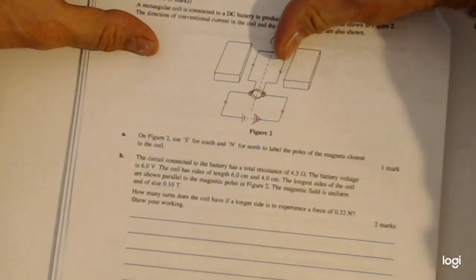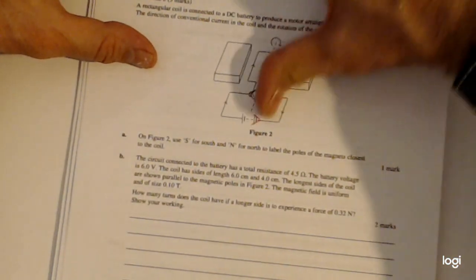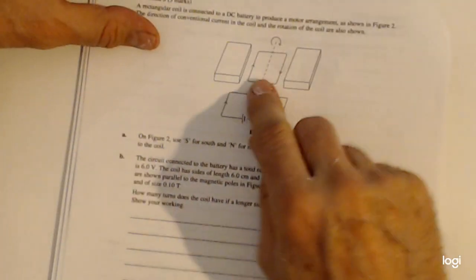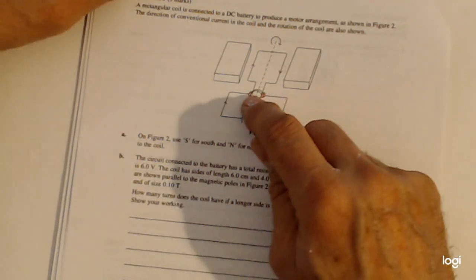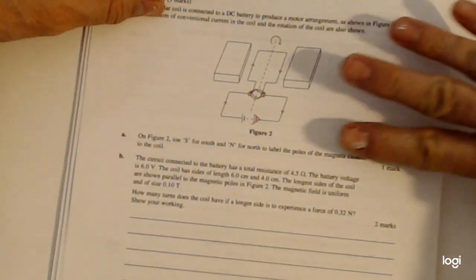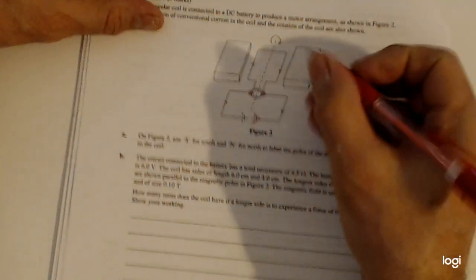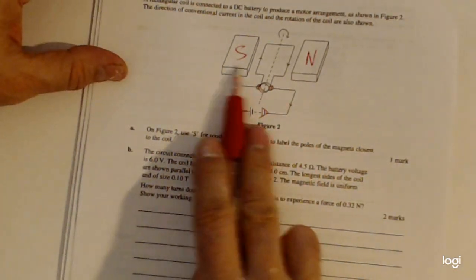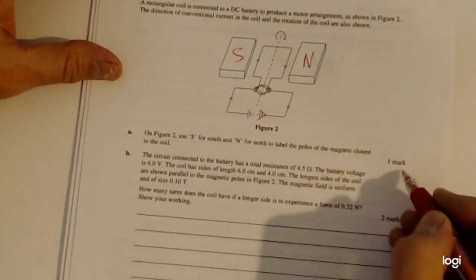So thumb has to be following the wire, the direction of the charge on the wire. Palm has to be pushing that side down and that side up, right? So the fingers have to go this way. So that's got to be north and that's got to be south because the fingers point to the south. So north, south. Cool. Do not waste your time making an explanation. Just do it. It's worth 1 mark.